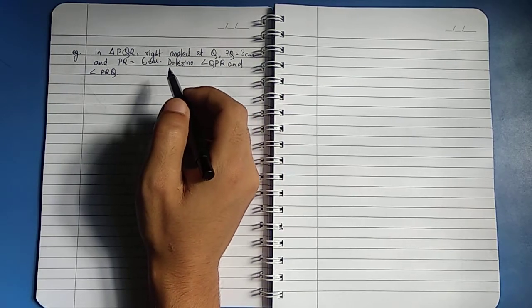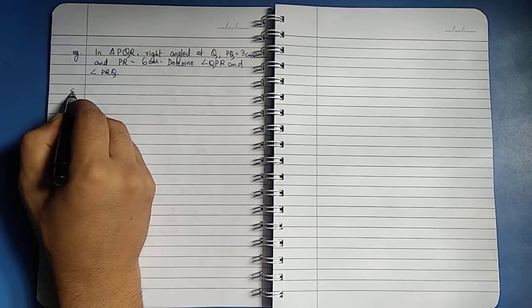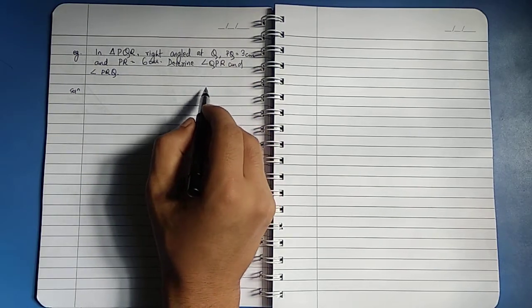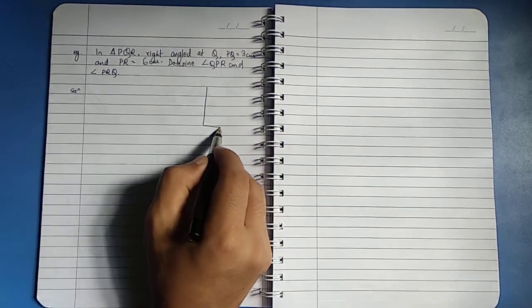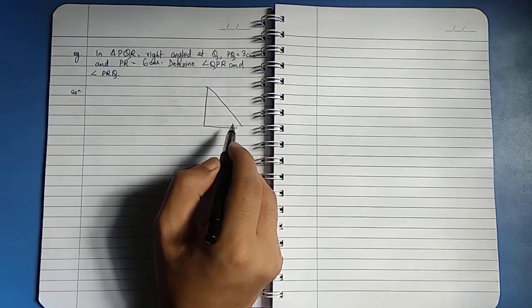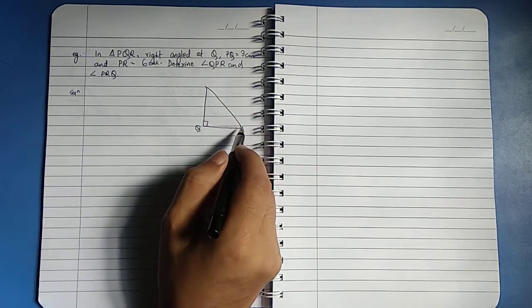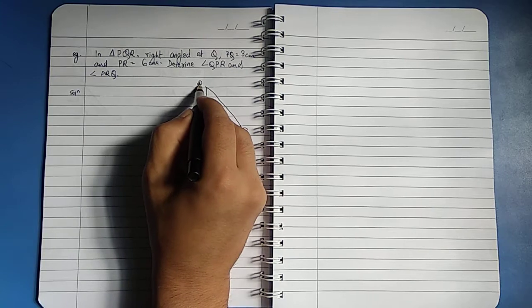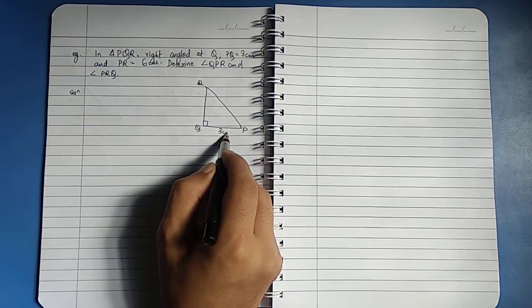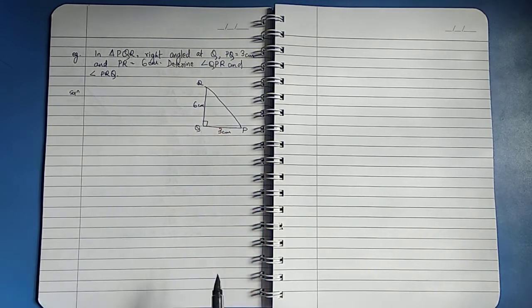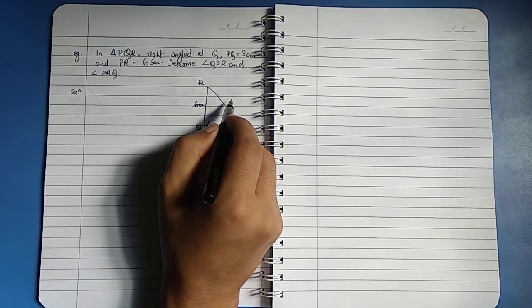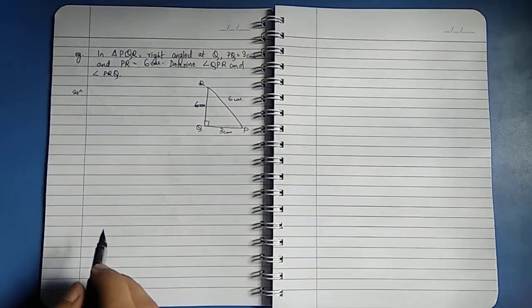In this one we are given the value of two sides and we need to find the value of angles. So solution, we are given a triangle that is right angled at Q. So let's make a right angled triangle. This is right angled at Q. We have P, Q and R. PQ equals 3 centimeter and PR equals 6 centimeter.